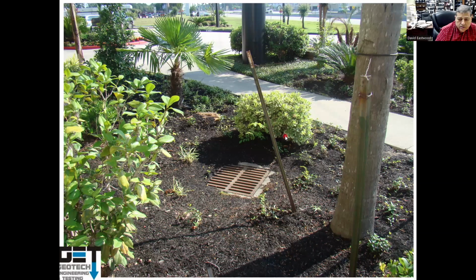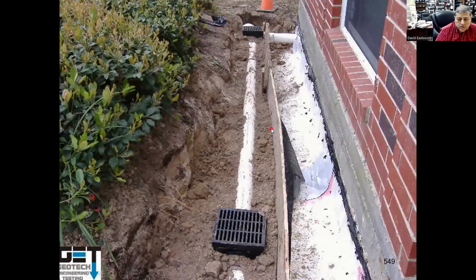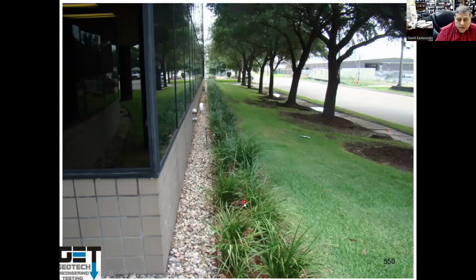Area drains. You can see the area drain here, connected with the PVC pipe. Some guys go out there and put gravel right next to their buildings. They say that's for termite control. I don't know what that is for, but it holds water next to the foundation and causes heave. You got sprinkler systems in it too. So it saturates the ground and holds water next to the foundation.